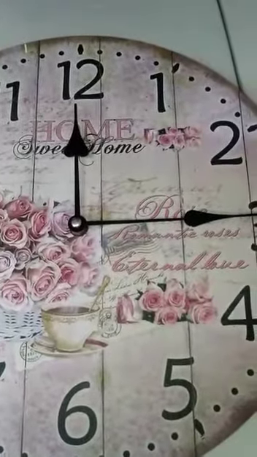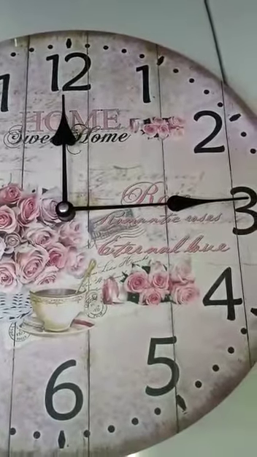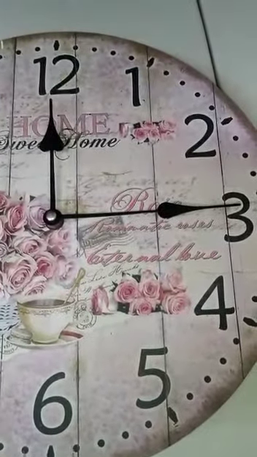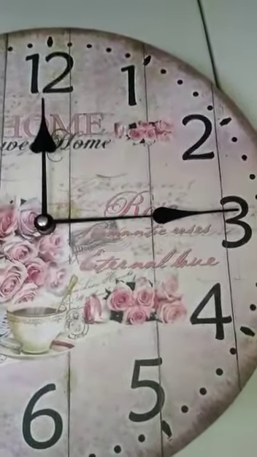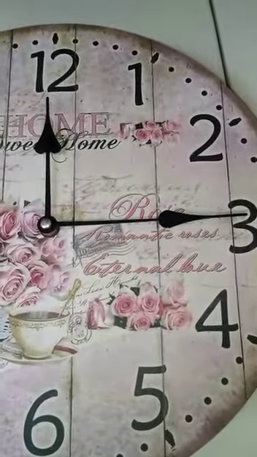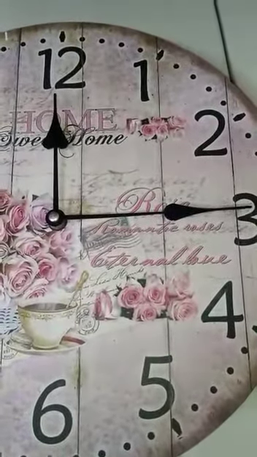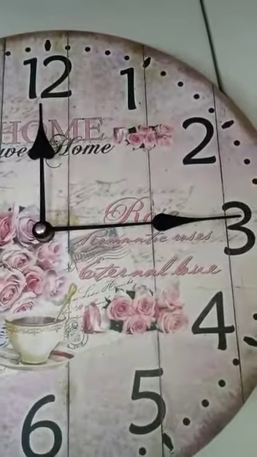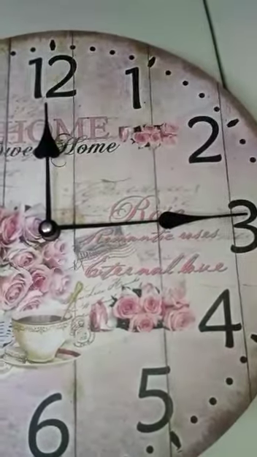Today we're looking at fractions, and in particular equivalent fractions. The clock here shows the time as being 12:15, which actually is 15 minutes after 12. 15 minutes out of 60.